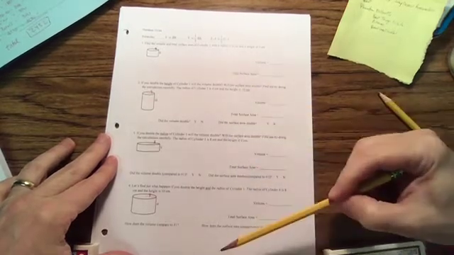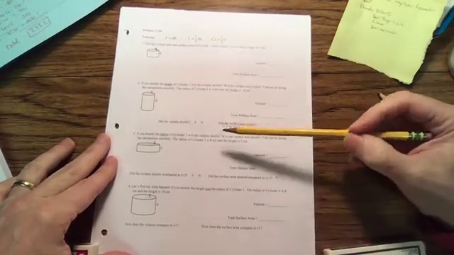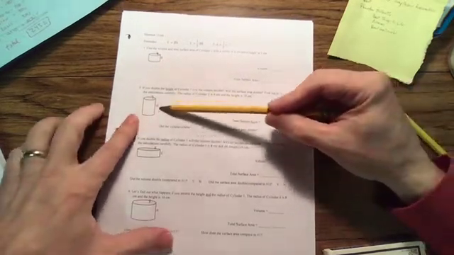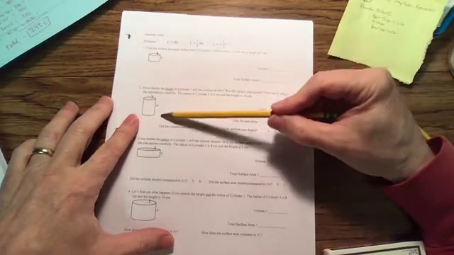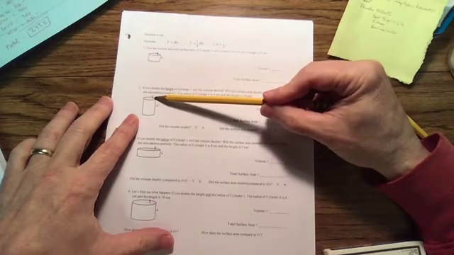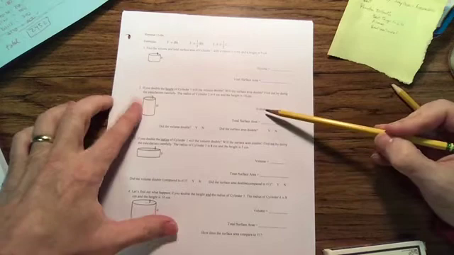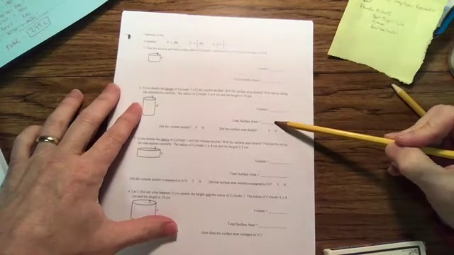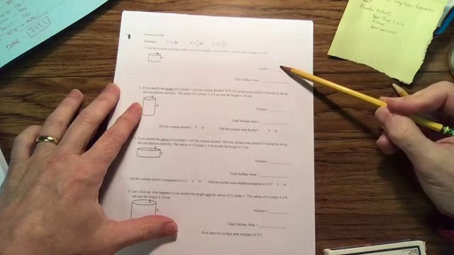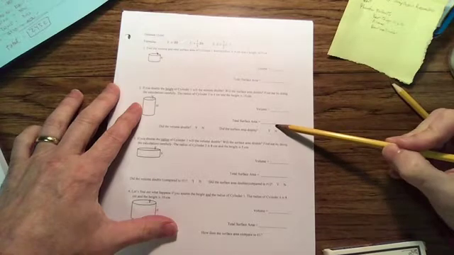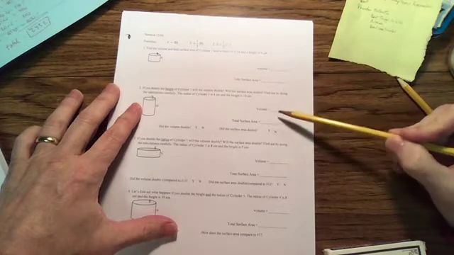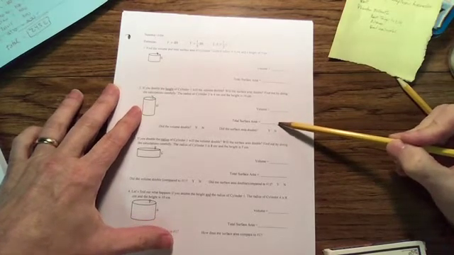But in numbers 2, 3, and 4, I've asked you to try to answer a couple of other questions. Because what I've done here is, in this problem, I've taken this can and I have doubled the height. I went from a height of 5 to a height of 10. I kept the radius the same. And all I want you to do when you calculate this can's volume and total surface area is to see if this volume is twice as much as the volume of the original can. See if this total surface area is twice as much as the original can. Maybe one of them is, maybe both of them are, maybe neither. Okay?